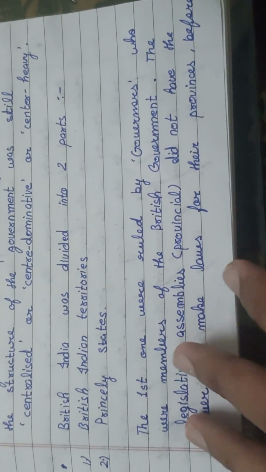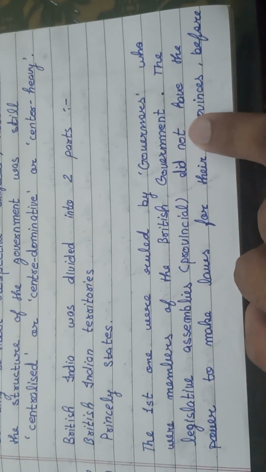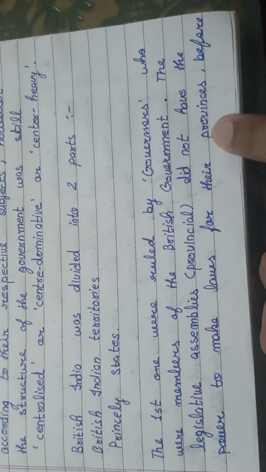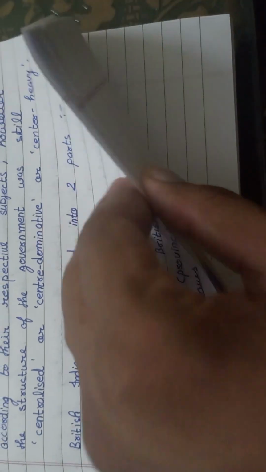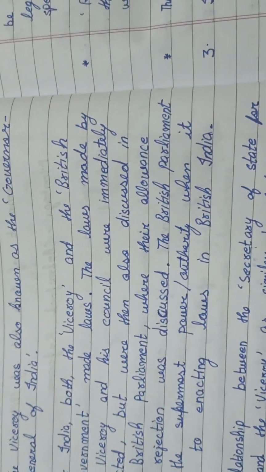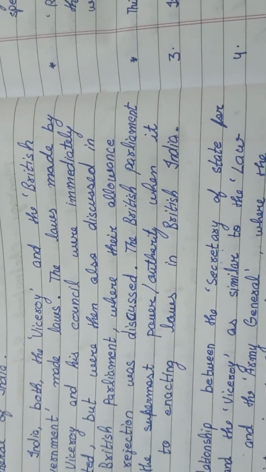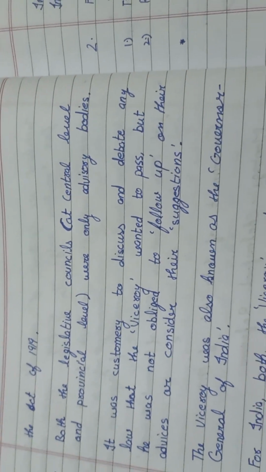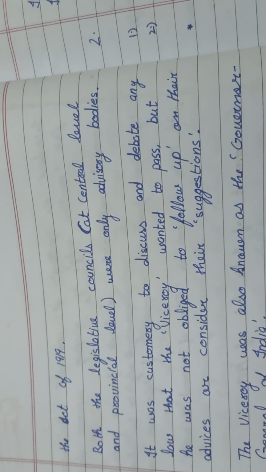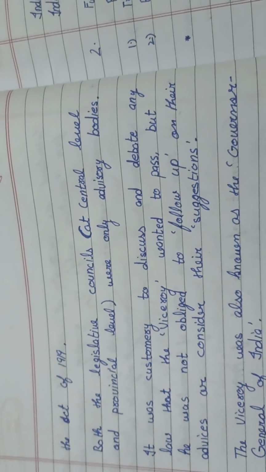So before the act came into being, the provincial legislative assemblies did not have any power to make laws for their own provinces. The center would make laws for their provinces, and I don't know what the legislative councils would do actually. Why was the legislative council there if it could not make laws? Both the legislative councils at central and provincial levels were only advisory bodies.